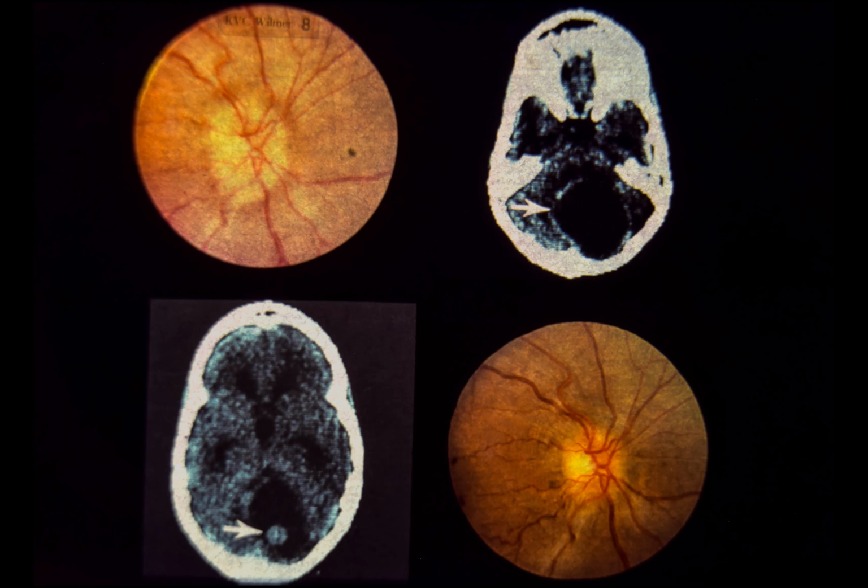Slide 8. Papilledema and posterior fossa tumor. This 12-year-old female experienced the gradual onset of headache, nausea, and vomiting. A neurologist found severe ataxia, a right sixth nerve palsy, and bilateral optic disc edema. Visual acuity was 20/20 OU, color vision was normal, and visual fields showed enlarged blind spots.